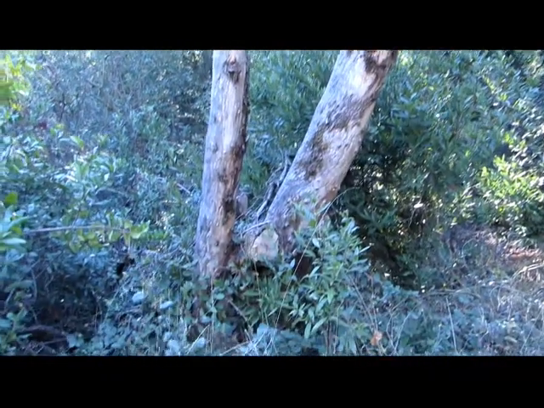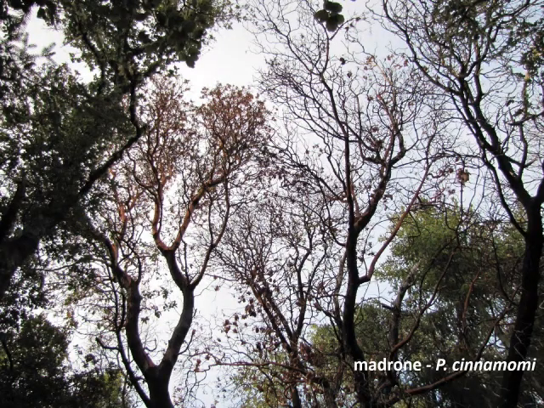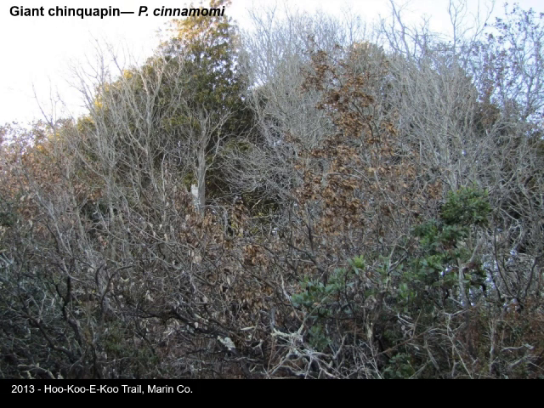So we know that the pathogen has been removed into this area as well. Arctostaphylos and madrones, both in the Ericaceae, are very sensitive to Phytophthora cinnamomi in particular. One of the other species that is quite susceptible is giant Chinquapin. This is in the Fagaceae, the same family that oaks occur in.